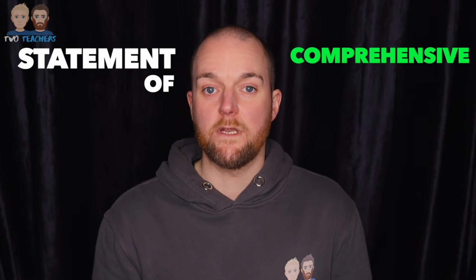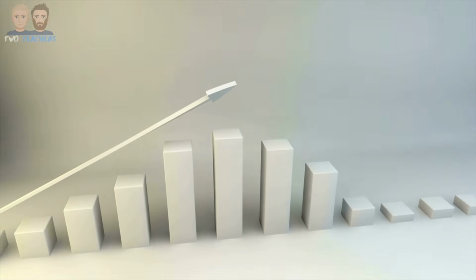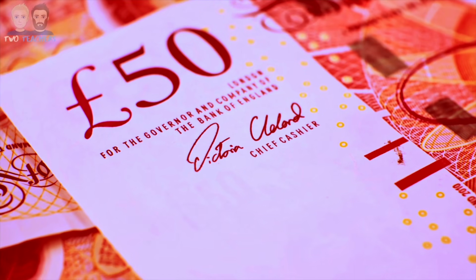A statement of comprehensive income provides a business with an accurate account of whether it's made a profit or a loss. It does this by looking back at the business's financial performance over the past year. A statement of comprehensive income records the income and expenses of that business for that previous year. If income is greater than expenditure, then the business has made a profit, and if expenditure is greater than income, then the business has made a loss.